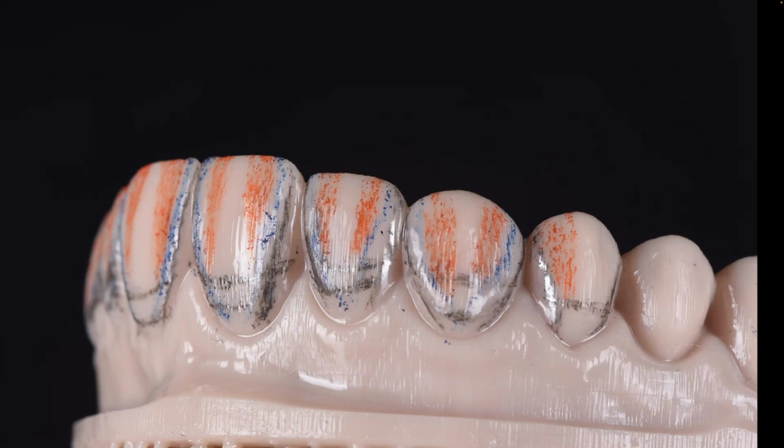So you want to get used to looking at your provisionals in multiple angles, because from here you can see that as you go to the posterior, the incisal embrasures become more open. As you go more posterior, you see that the cervical height of contour starts to move.